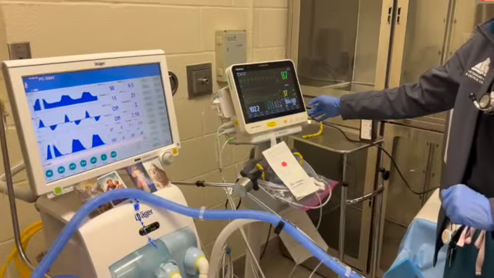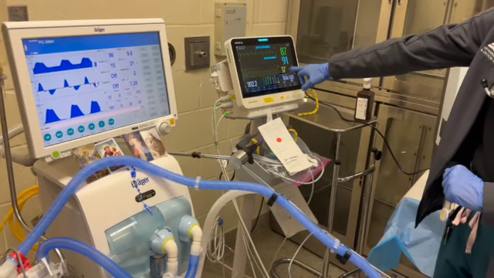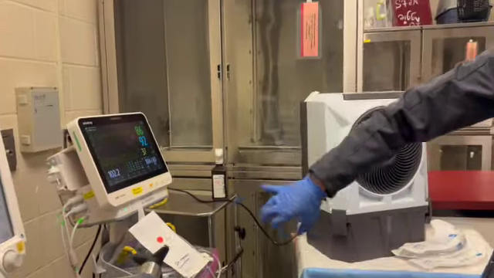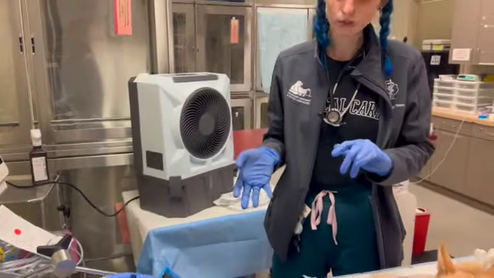And it's just zeroing out. We have our end-tidal lines here, and this is going to measure the end-tidal CO2 that our patient is breathing out, and we want to ensure that it is within the 35 to 45 range.